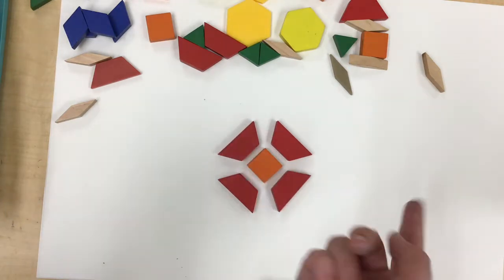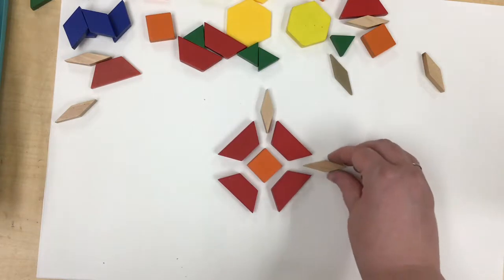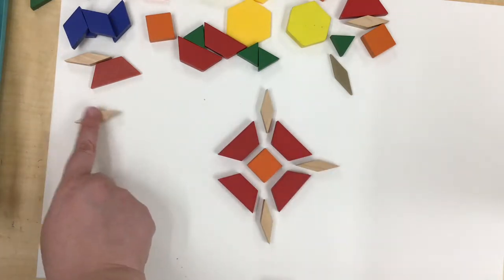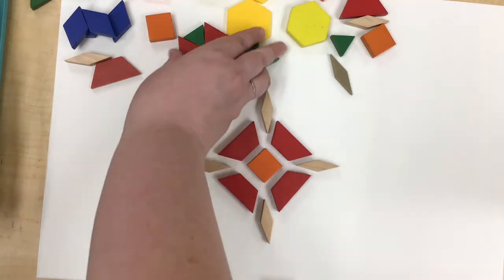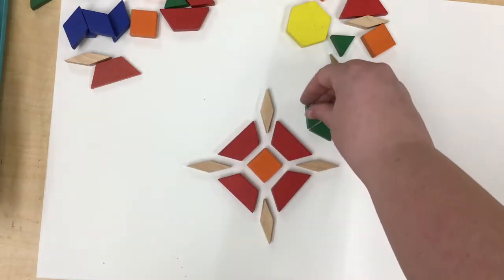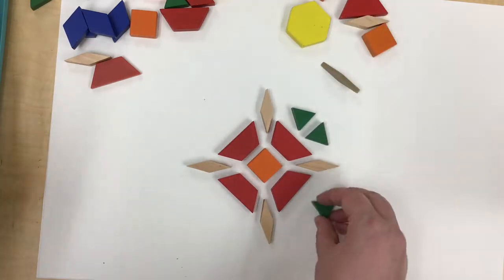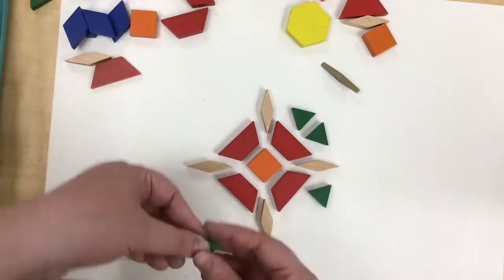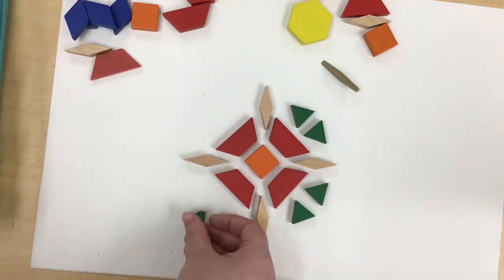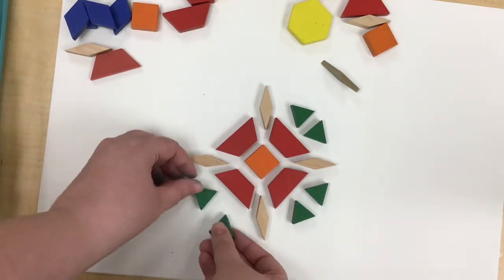Then I'm going to pick my next shape. And I'm going to fit that in. And notice how it repeats. And then let's do 2 triangles all the way around. Oh, notice how it's repeating.